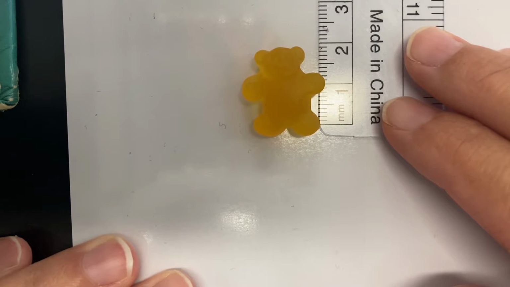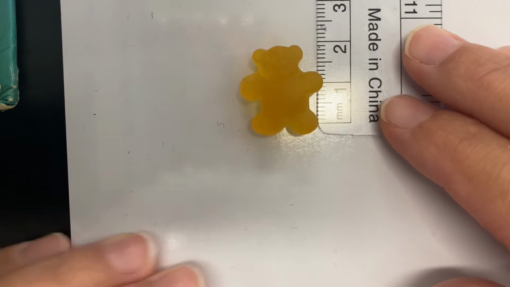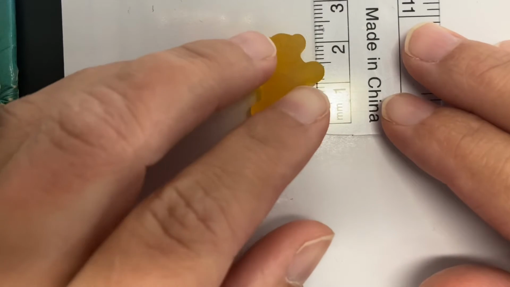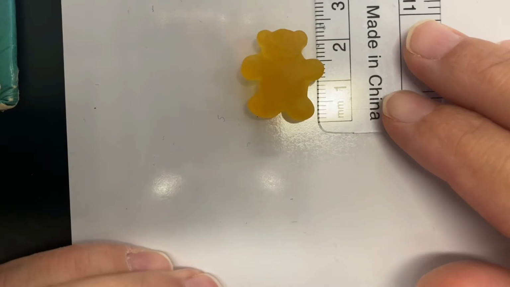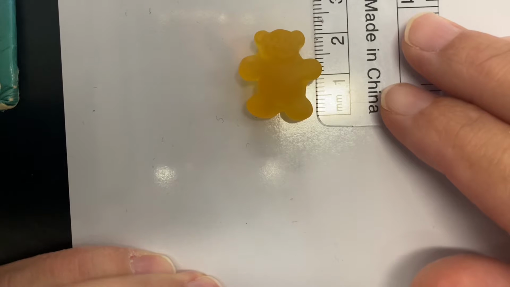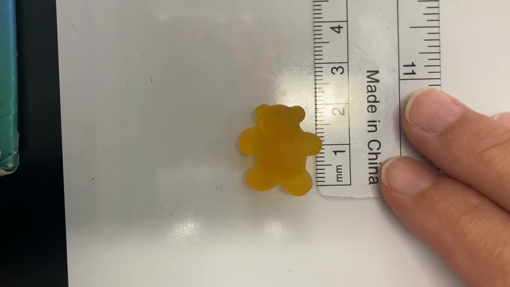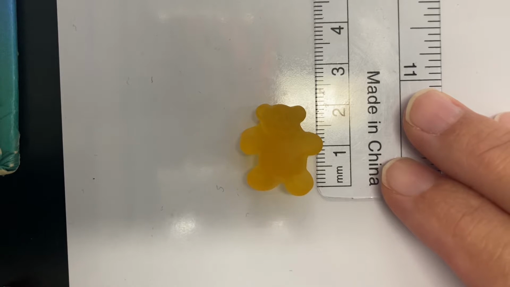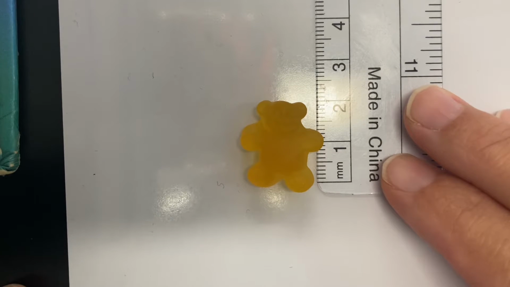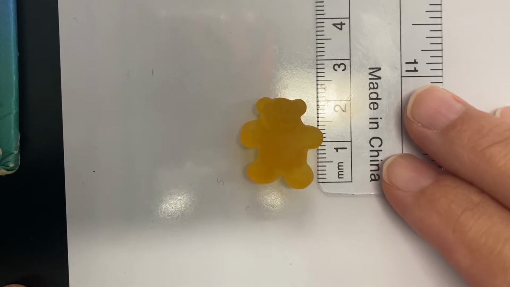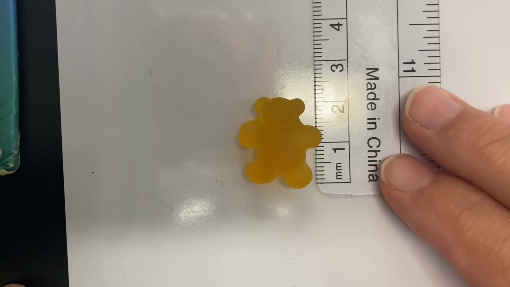See if you can determine the length of the gummy bear with the ruler that I have here. Go ahead and pause the video and see if you can determine that for yourself.